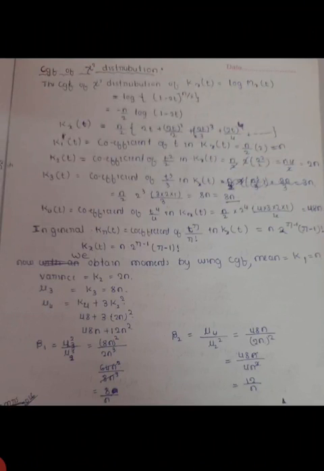That is equal to log of (1 minus 2t) raised to minus n by 2, that is equal to, taking log inside, minus n by 2 into log(1 minus 2t), that is equal to n by 2 into the expansion of log(1 minus x) formula, (2t plus (2t) raised to 2 divided by 2 plus (2t) raised to 3 divided by 3 plus (2t) raised to 4 divided by 4 plus and so on).